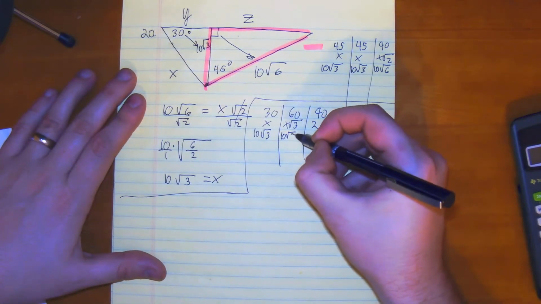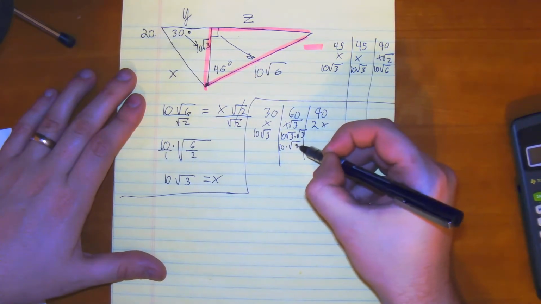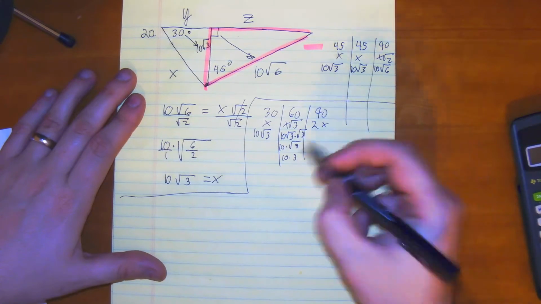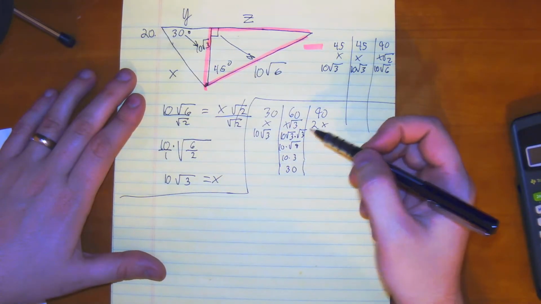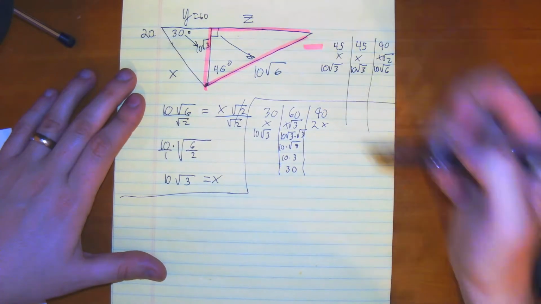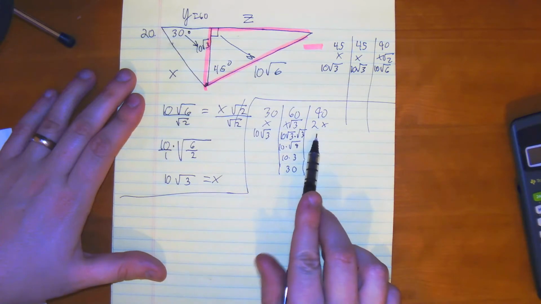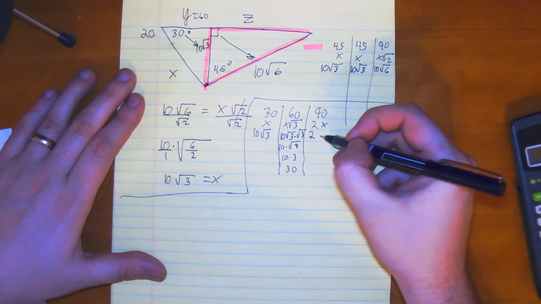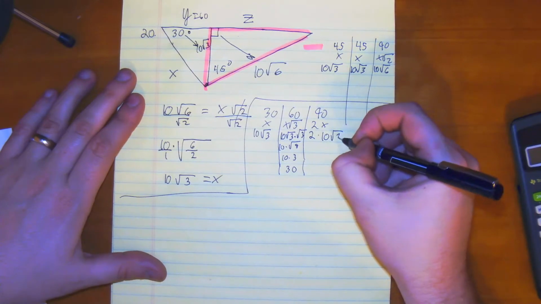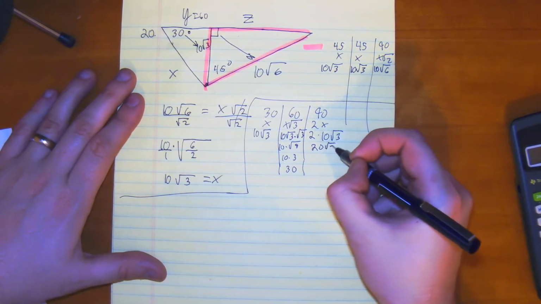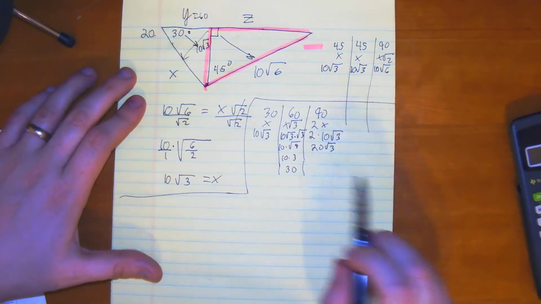So then we plug this in: 10 square root 3 times square root 3 becomes 10 times square root 9, which becomes 10 times 3, which becomes 30. So right here, opposite the 60 degrees, our y is equal to 30. Then we go back to our 30 and plug that into the 2 times, and we get 2 times 10 times the square root of 3, which would just become 20 square root of 3. So our hypotenuse just becomes 20 square root 3.